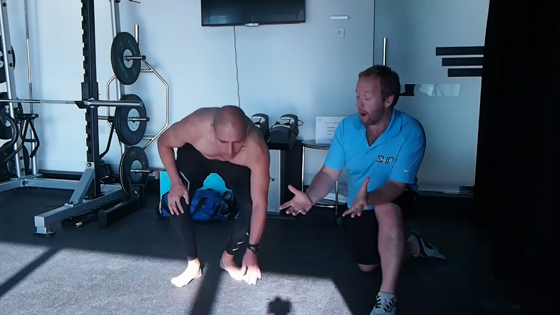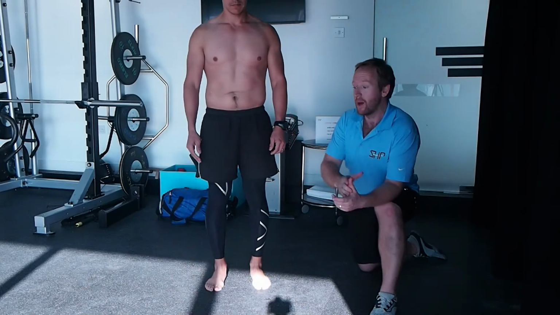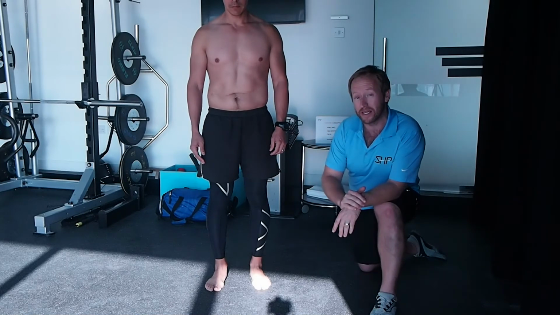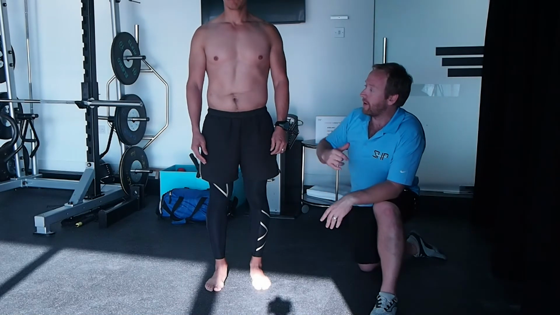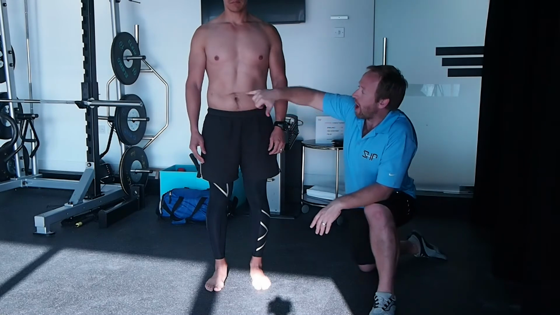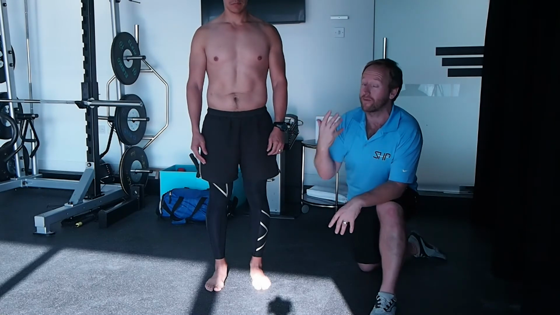And technically we might actually think that this is a mobility issue, because when he goes to seated he can't touch his toes. But what we found here is that there's a bit of fuzziness from the scar that's created a problem with his ability to flex the spine.